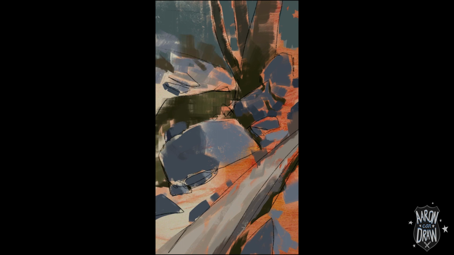After that I have a relatively decent understanding of the value structure in my painting. So I'm able to start laying in some of the highlights, such as the right side of the tree up top and the right side of these rocks here on the bottom. It's going to be the highest point of contrast in this painting.